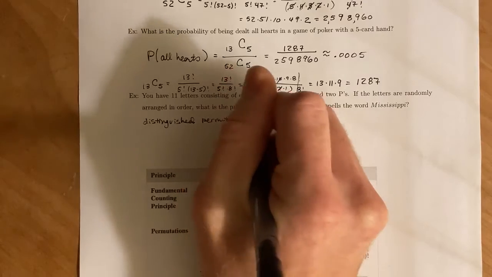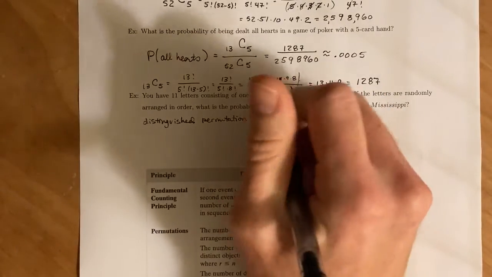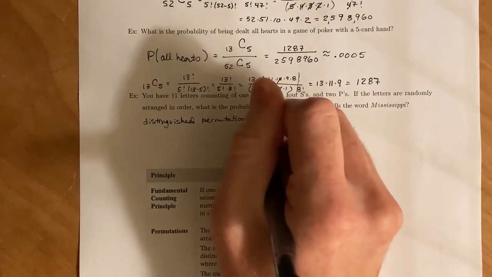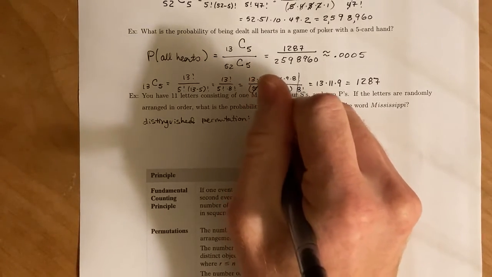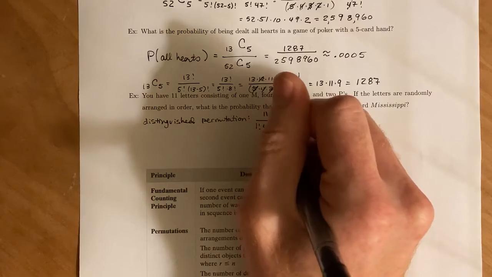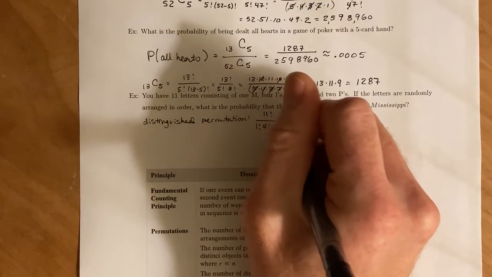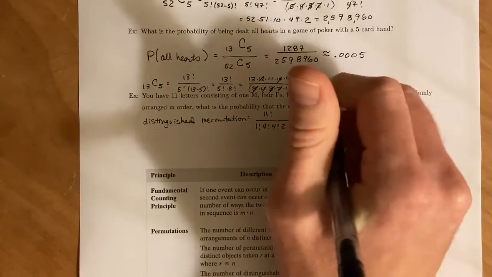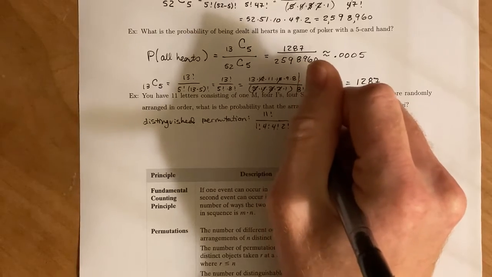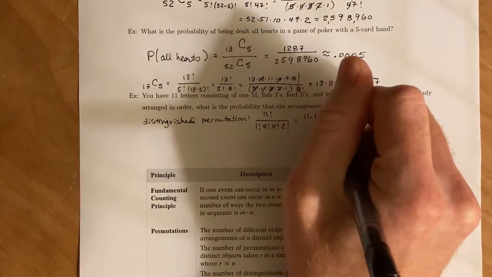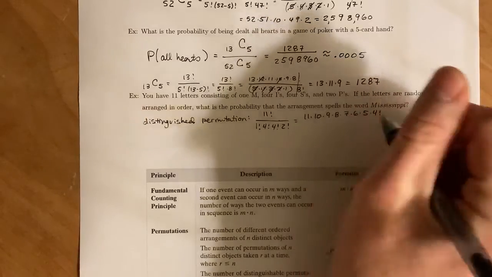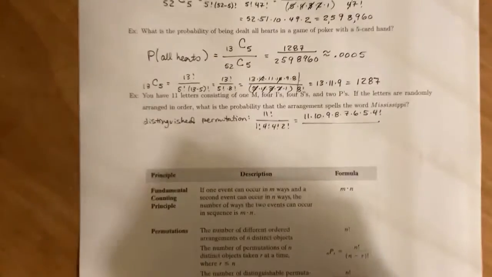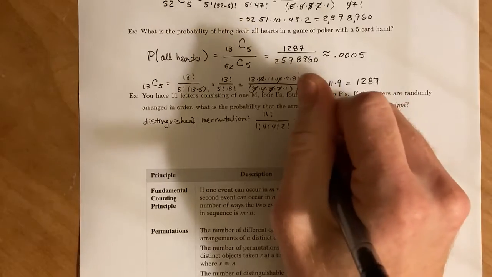Before we move on to the next part, the distinguished permutations: you have 11 letters total. You have 1 M, 4 I's, 4 S's, and 2 P's. If we expand that out, we have 11 times 10 times 9 times 8 times 7 times 6 times 5 times 4 factorial. 1 factorial is 1, so I'm just going to leave it off to the side.